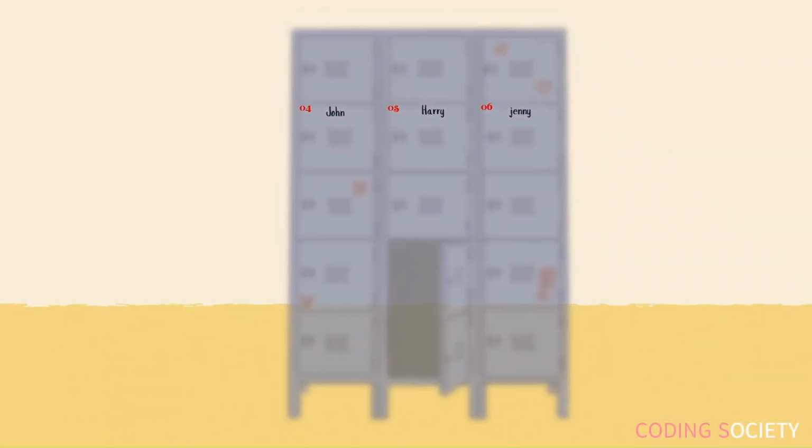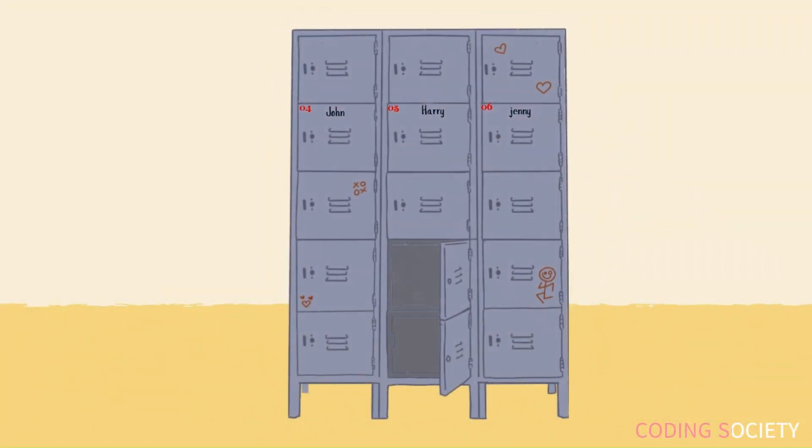A HashMap is like a school locker system. Each student has a unique locker number. Instead of searching every locker, you go directly to the assigned number. Locker 4 for John, locker 5 for Harry. This direct access exemplifies the efficiency of HashMaps.